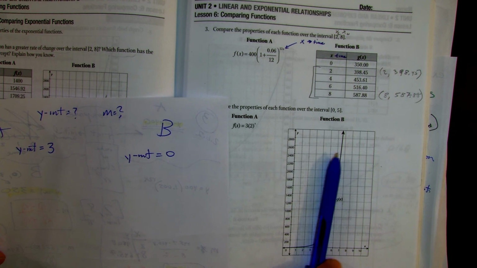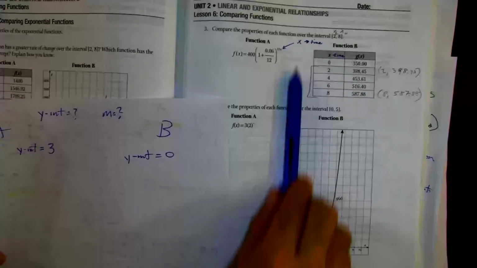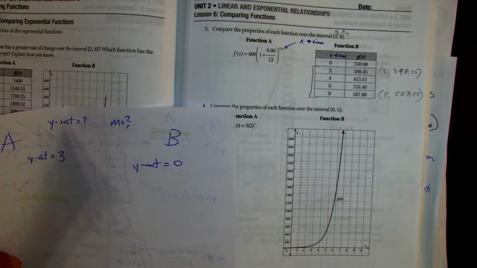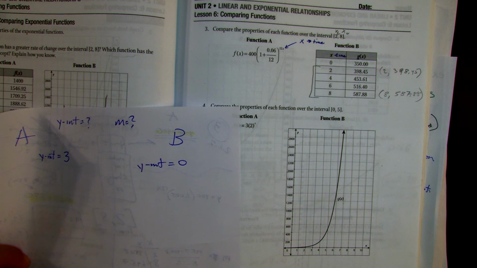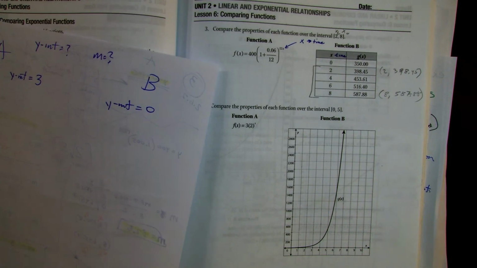So when you plug in 0, you're just going to get your y-intercept. Look, when x is 0, time is 0. You haven't started yet. You're starting and you're seeing what your initial amount is when x is 0. So we look up and down, it's at 0. It's not up here at 400 to start. It's at 0 to start. That's why I put a 0.